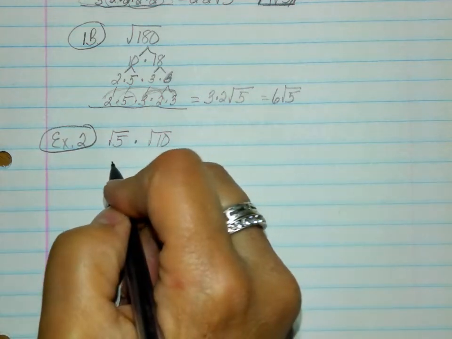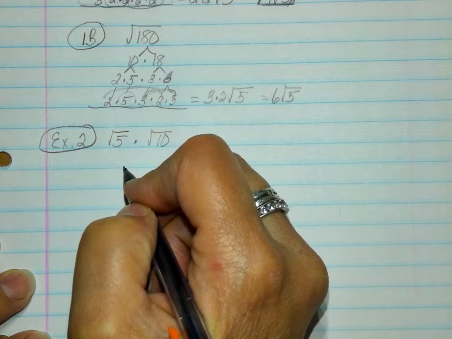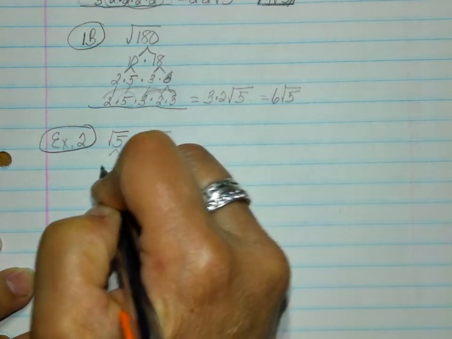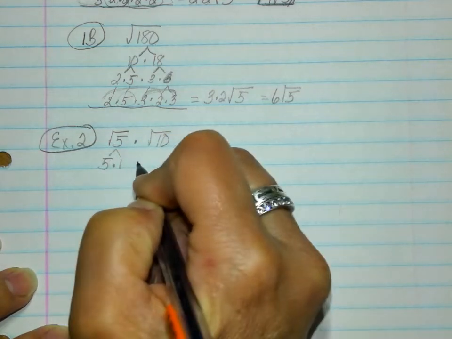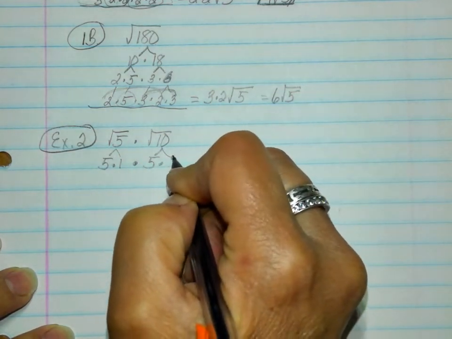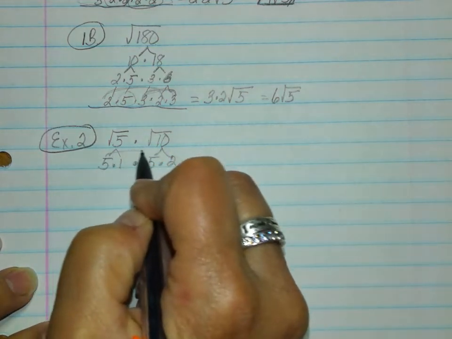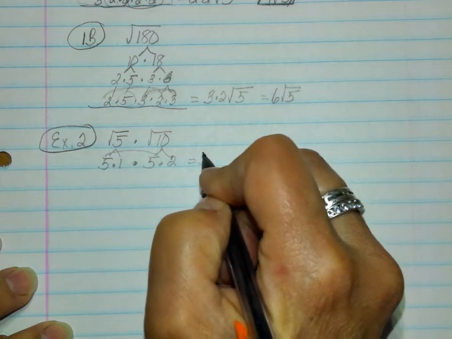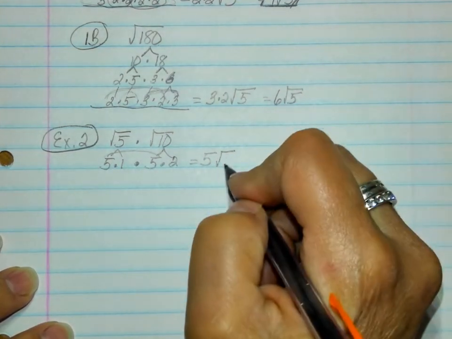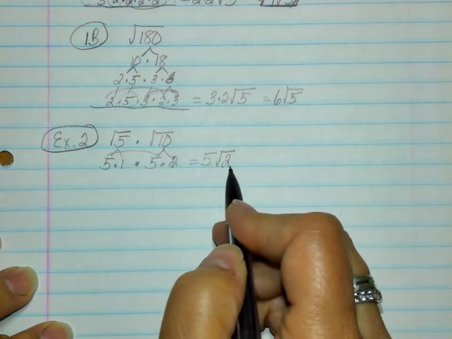Well, square root of 5, there's nothing you can do with that, is there? But I can say 5 times 1, right? Times, what is this? This is 5 times 2, isn't it? So actually we do have a 5 paired up. And then the square root of 2 has to stay in. So 5 square root of 2.